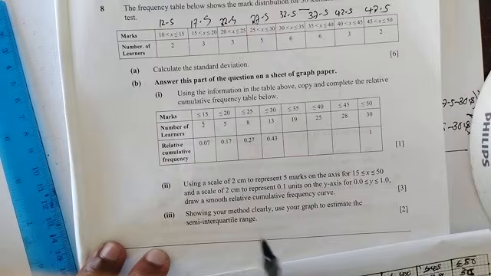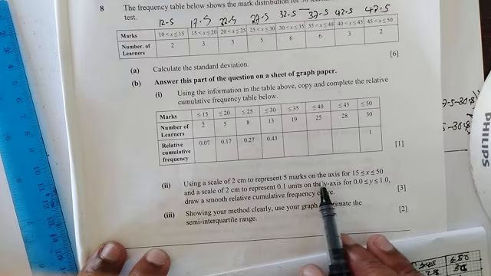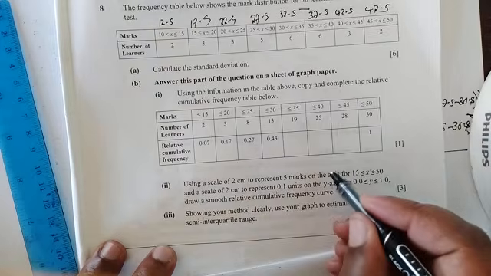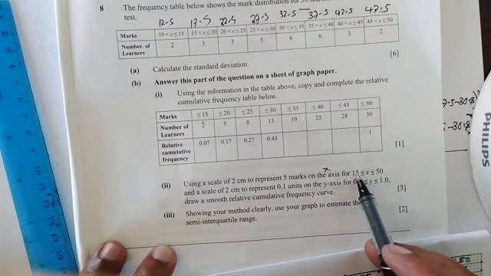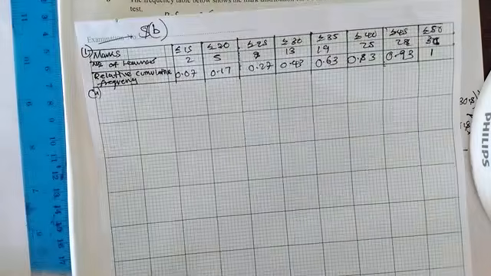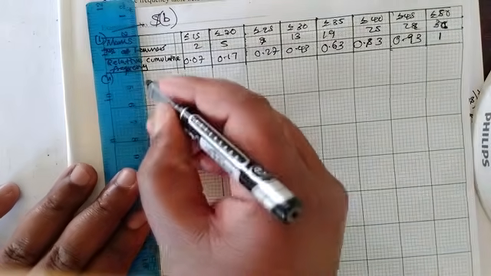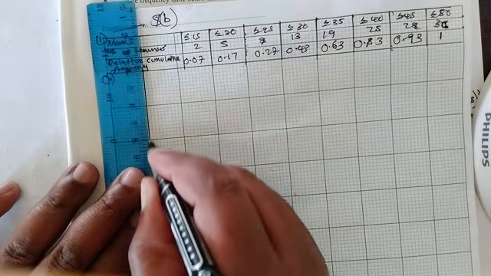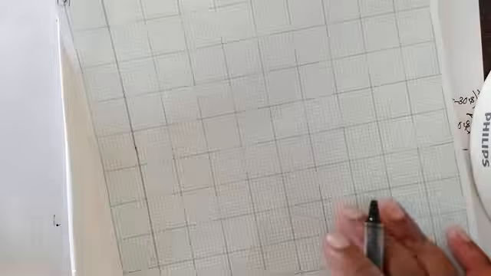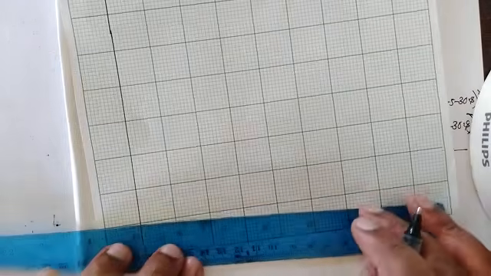Using a scale of 2 centimeters to represent 5 marks on the axis. So it's supposed to be on the x-axis. For 15, you have to start from 15. You might have your graph paper like that, so you can draw a line here. Then the y-axis.